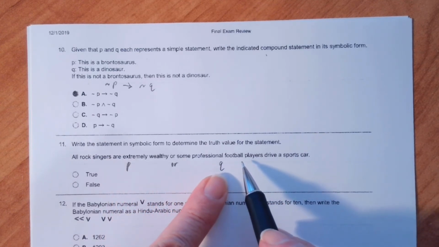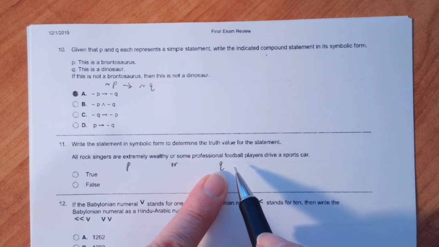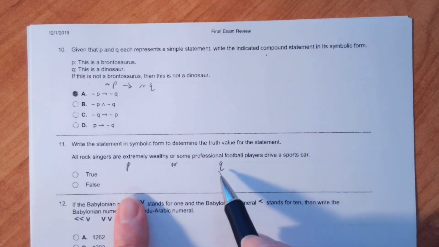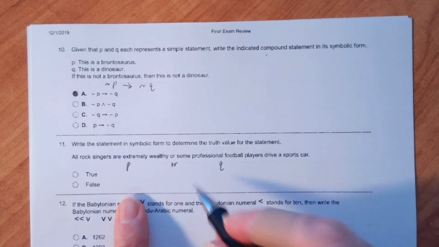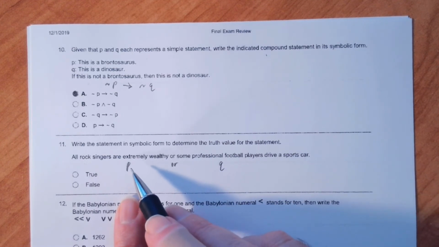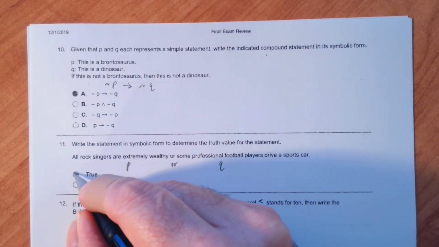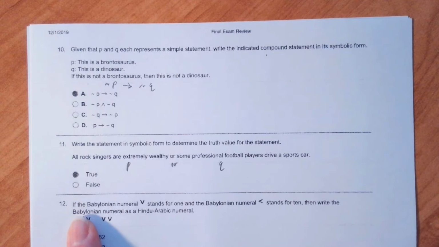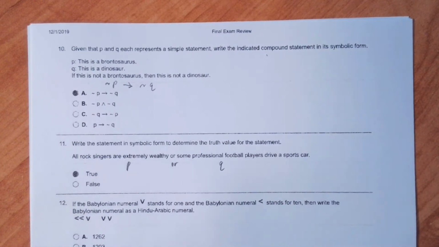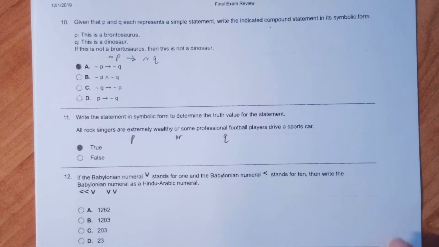Some professional football players drive a sports car. Well, that's true. And so we have at least Q is true. I'd say the other one is false because we can't say for certain that all are extremely wealthy. But the statement's true since at least one of the statements is true. With an and statement, they both have to be true in order for the statement to be true. All right, let's look at number 12.